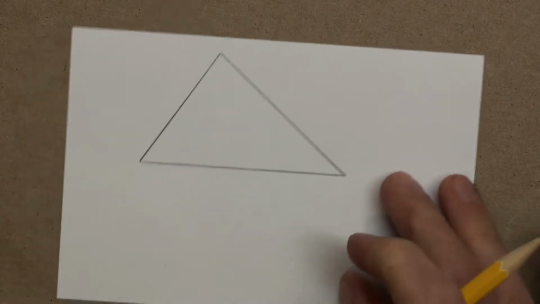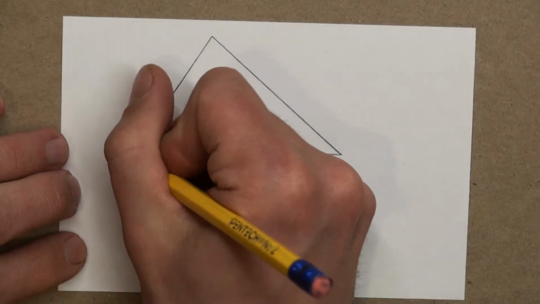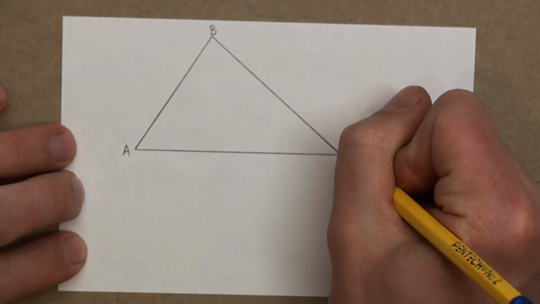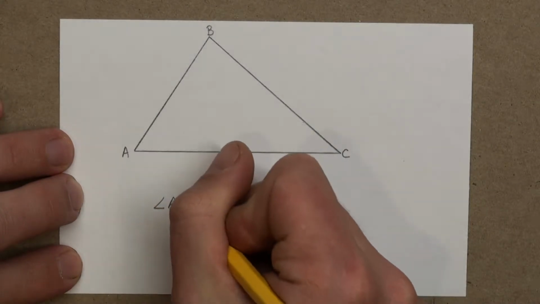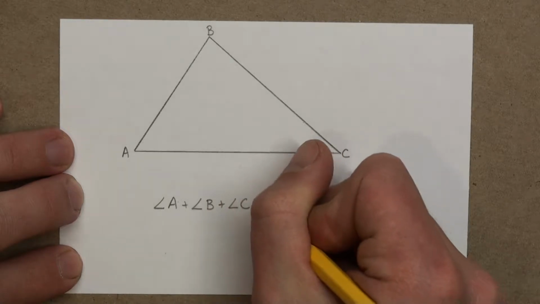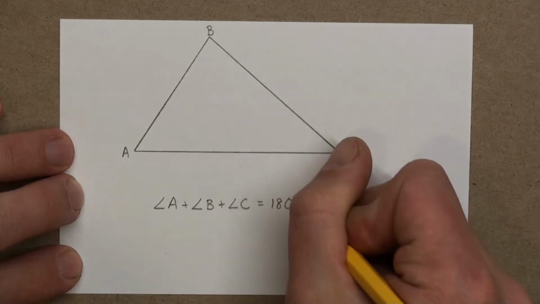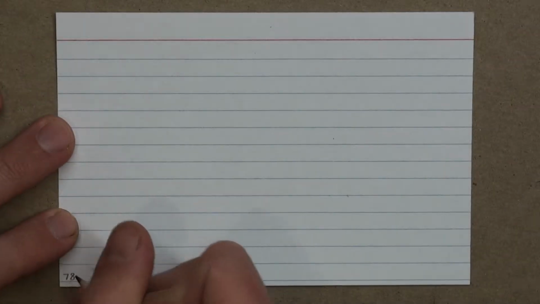Alright. So let's just label this A, B, and C, and say angle A plus angle B plus angle C equals 180 degrees. Okay? That's card 77. Now we're going to be on card 78. Let's see what we got left.